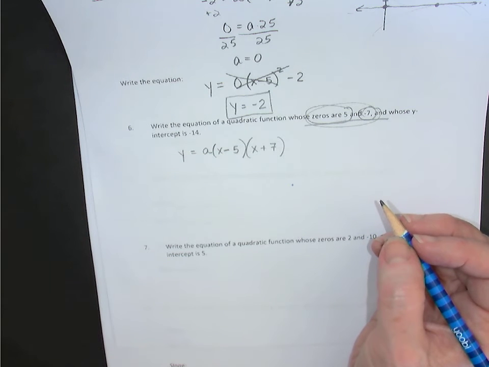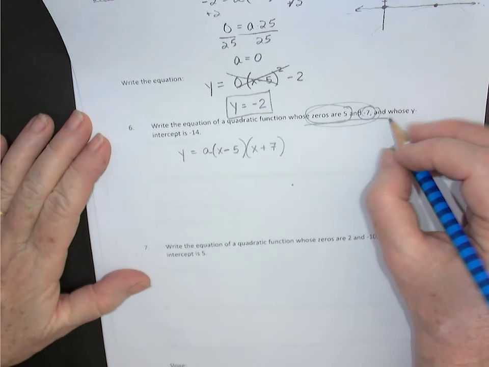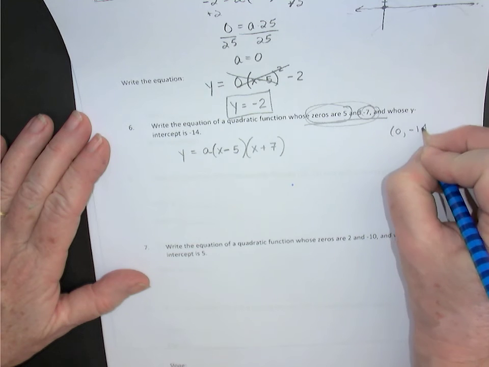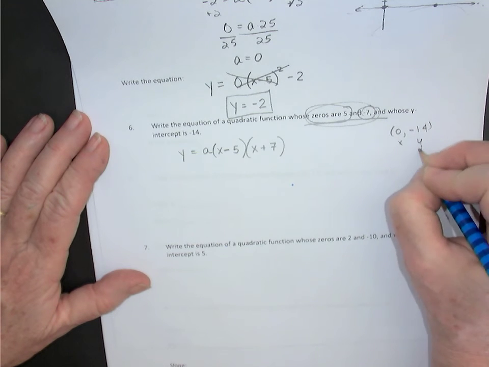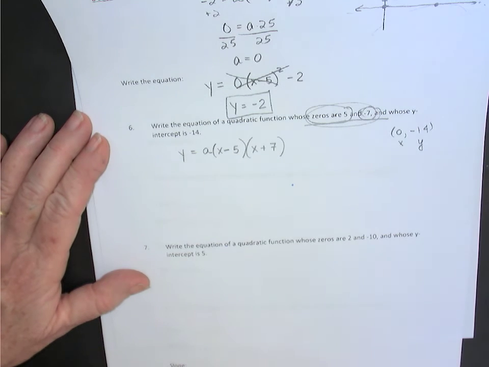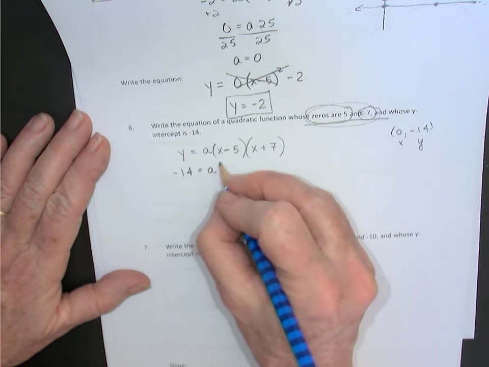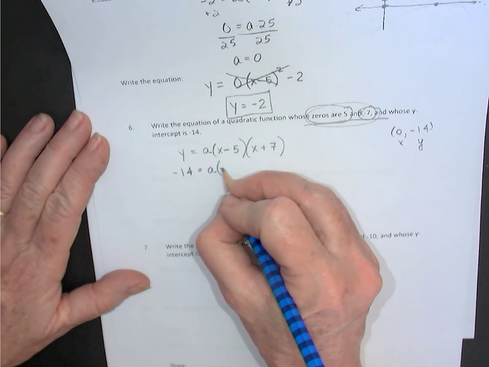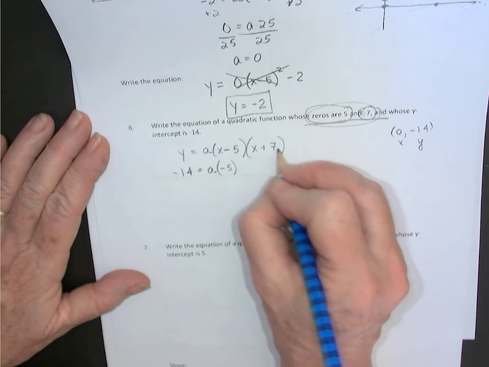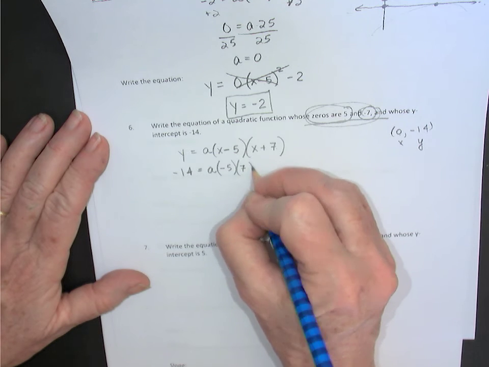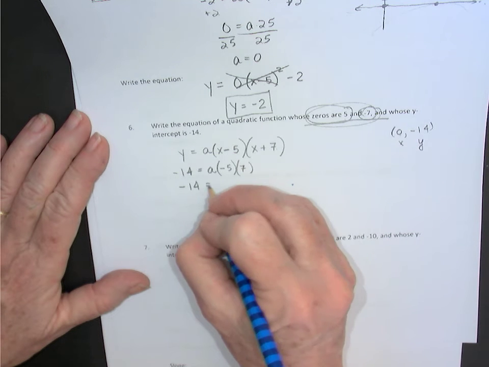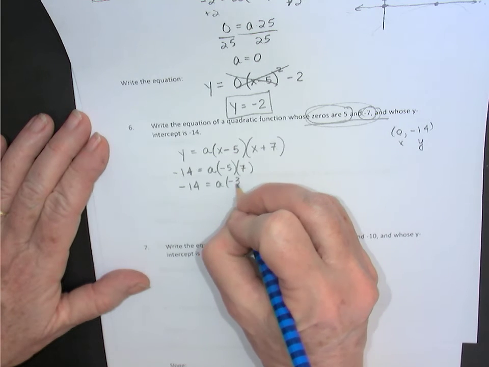So let's pick an ordered pair. We know that the y-intercept is (0, negative 14). So again, I will temporarily plug in an x and y value. So y is negative 14. A is what I'm looking for. X is 0, so 0 minus 5 is negative 5. And 0 plus 7 is 7. So I end up with negative 14 equals a times negative 35.